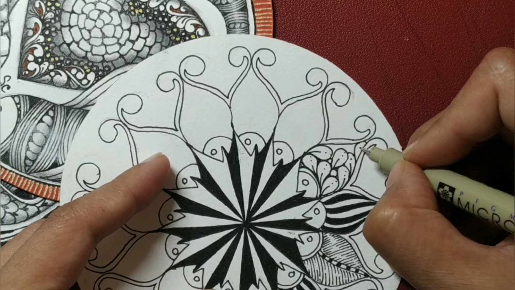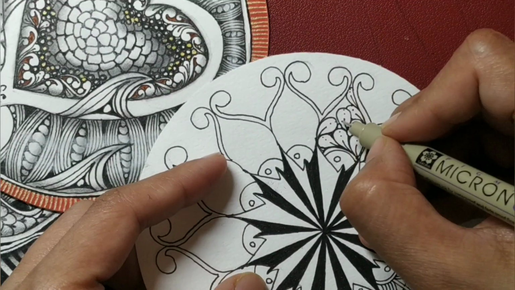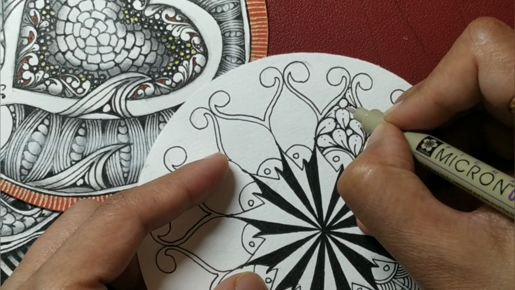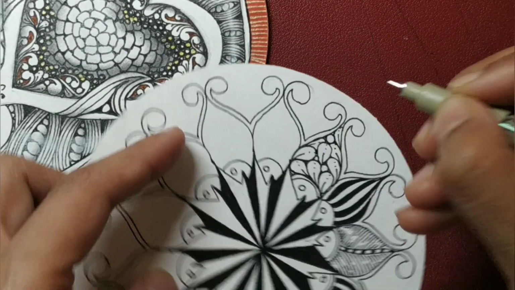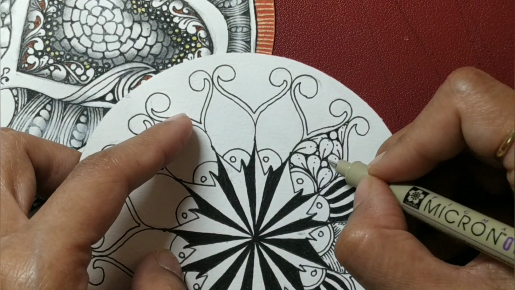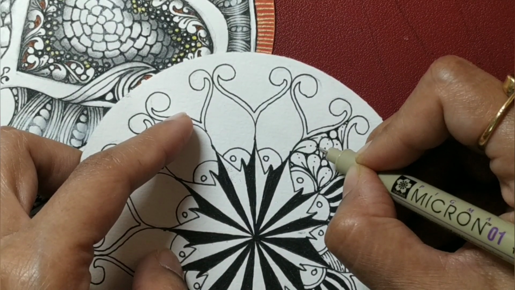Just go with the flow, don't think too much. Whatever pattern is coming to you easily, your go-to tangles, just choose those patterns. Everything will look nice, you don't have to think much.